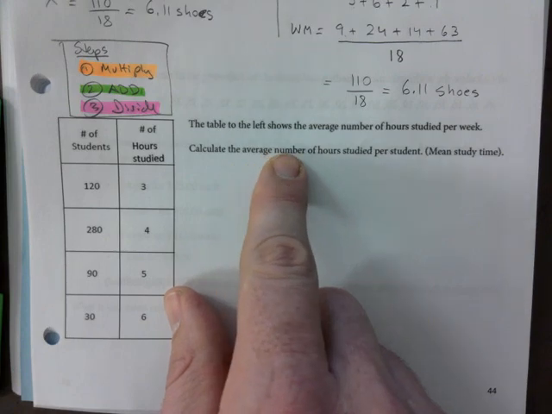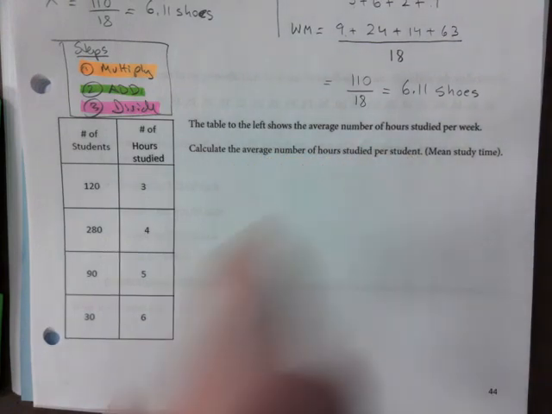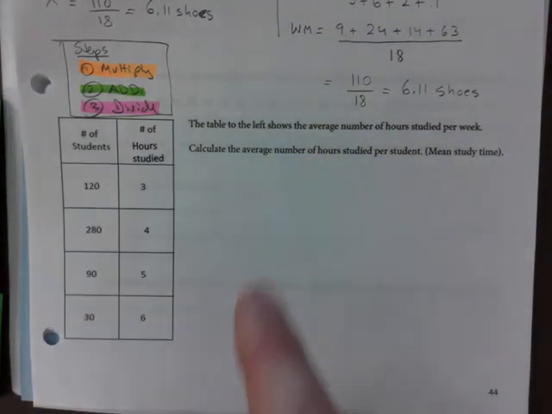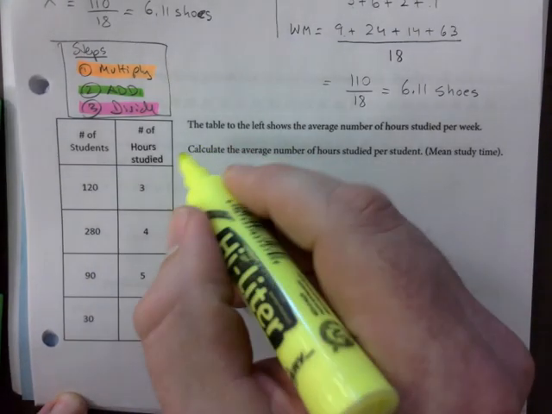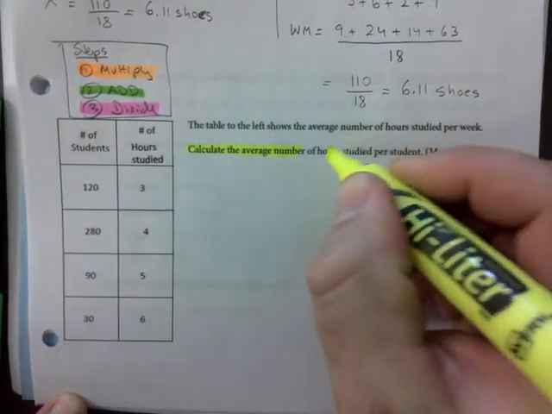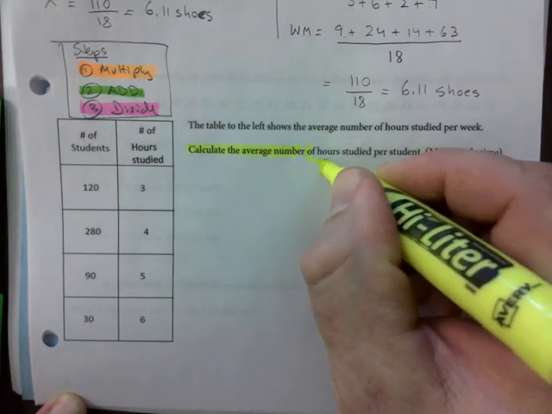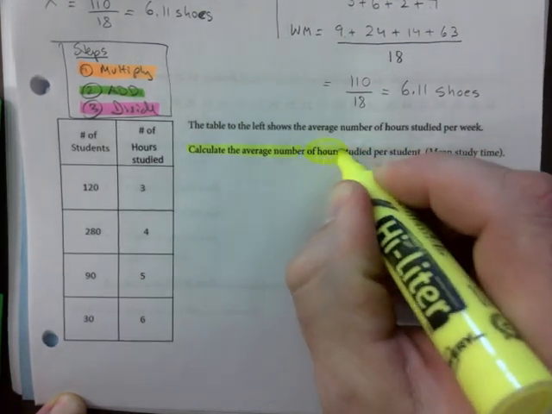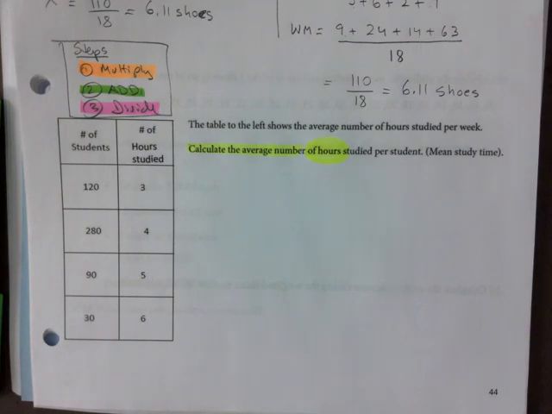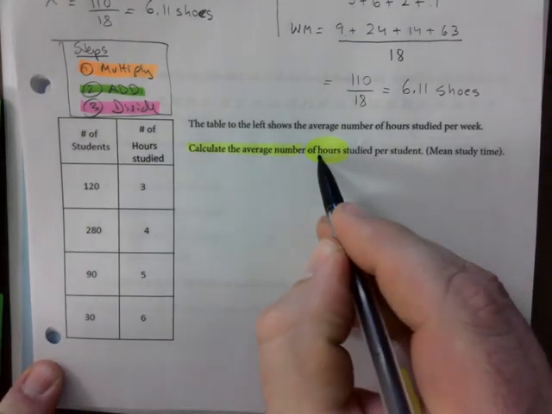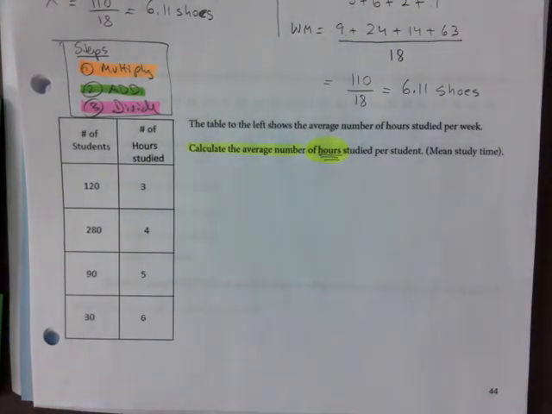Calculate the average number of hours studied per week. That is important. What is it asking you? Calculate the average number of hours. That's what they want. Let's underline that because that's going to be important in a bit.